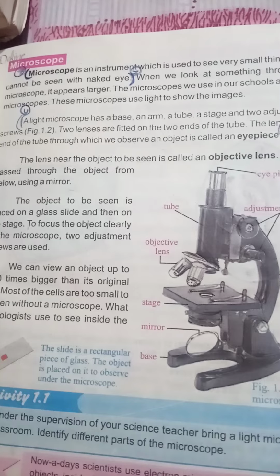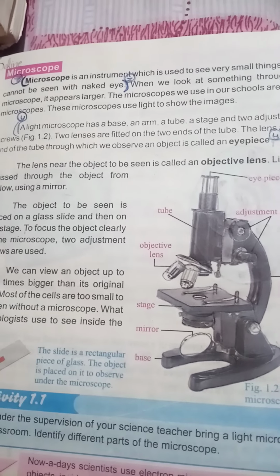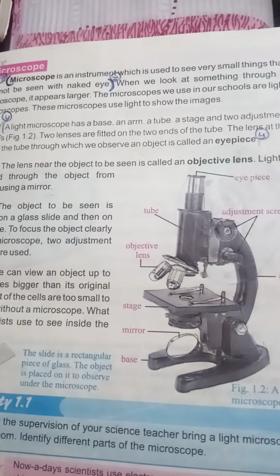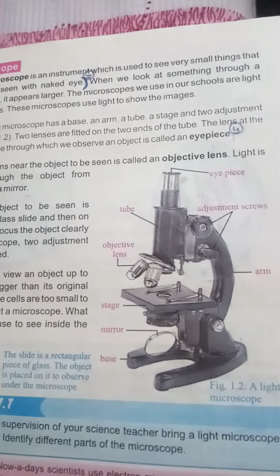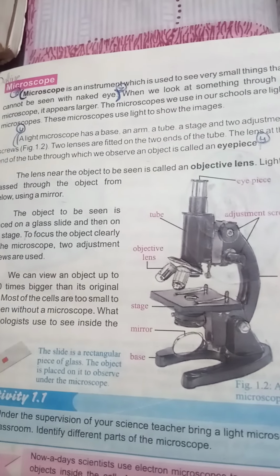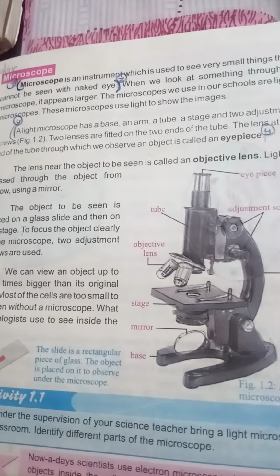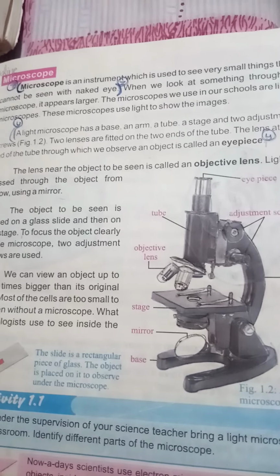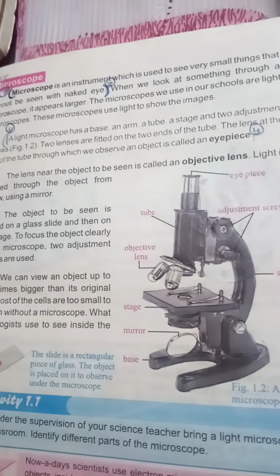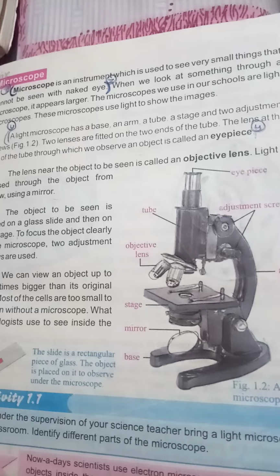A light microscope has a base, an arm, a tube, a stage, and two adjustment screws. Two lenses are fitted on the two ends of the tube. The lens at the end of the tube through which we observe an object is called an eyepiece. The lens near the object to be seen is called an objective lens. Light is passed through the object from below using a mirror.